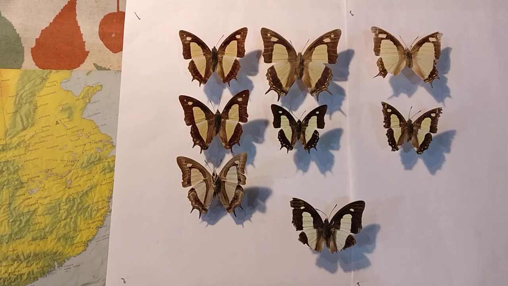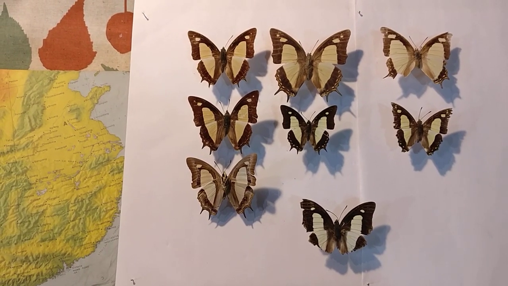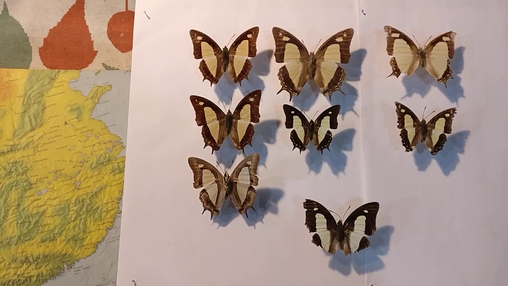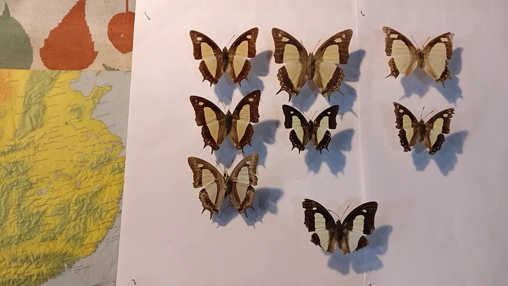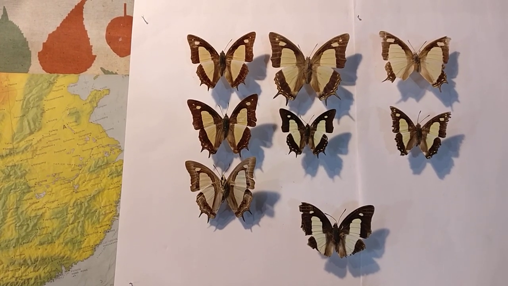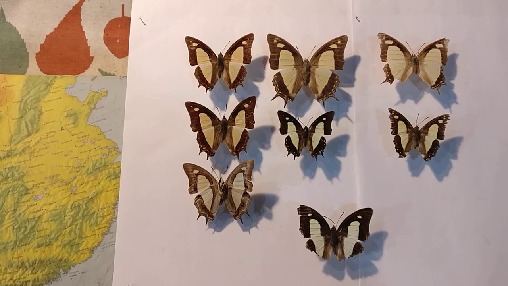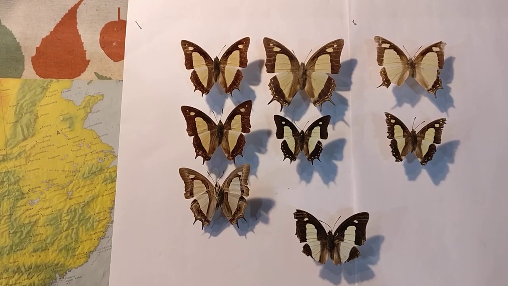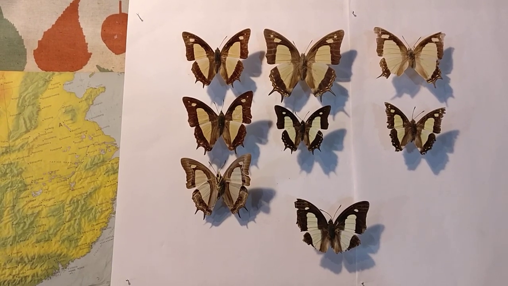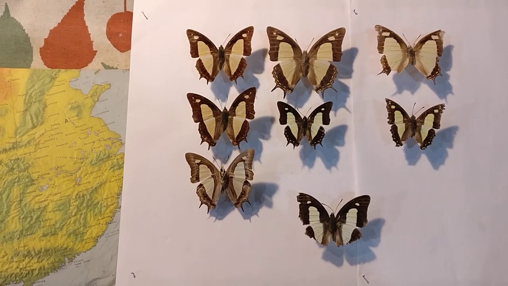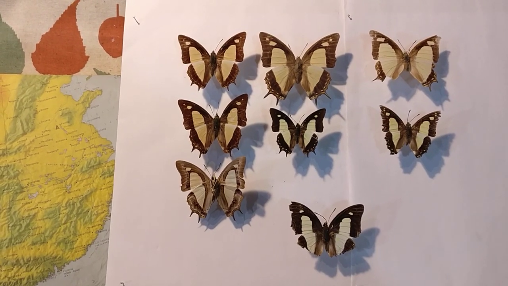The ideal way, of course, is to breed them and obtain the eggs, let the caterpillar come out, feed it, let it make a pupa, and then let the adults come out, and then crossbreed them again with the suspicious group. And if they produce fertile offspring, they're the same species. If not, then they are different species. But these things are rather difficult to find, so we don't always manage to do that.